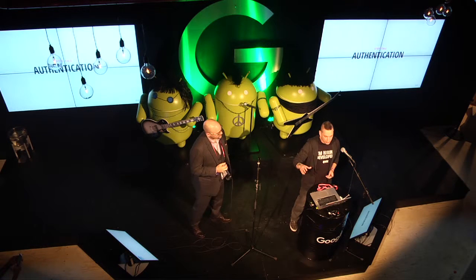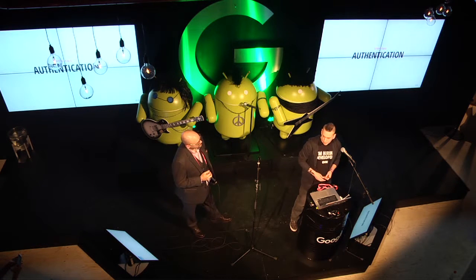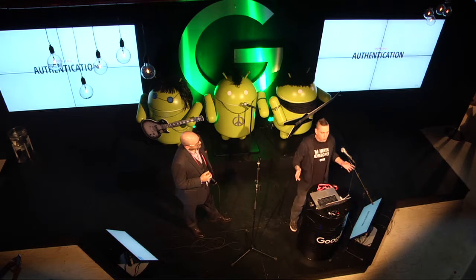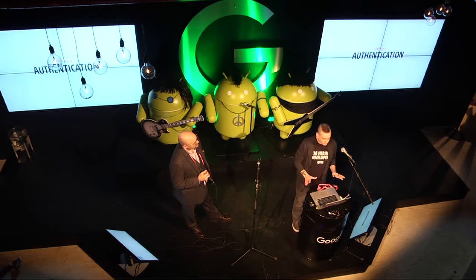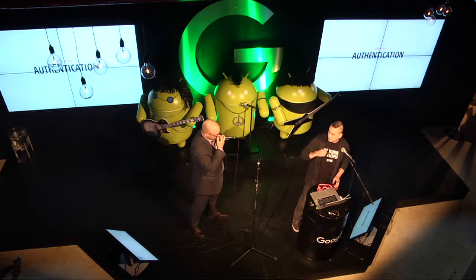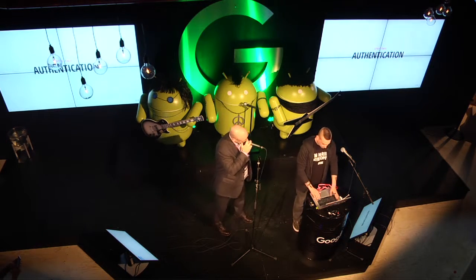You don't have to worry about Facebook updating their APIs or Twitter changing their OAuth2 specification. So that's all free for you from Firebase. And as I said, it's secure. Sounds very easy. How do you do that?